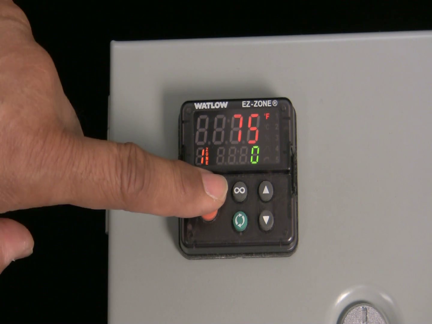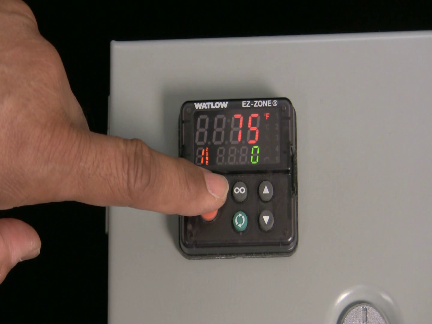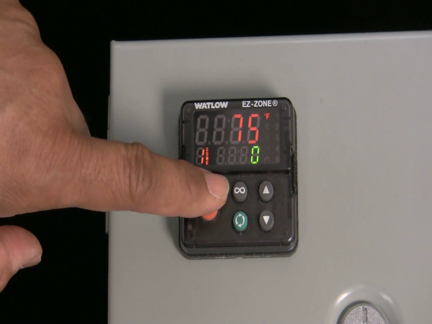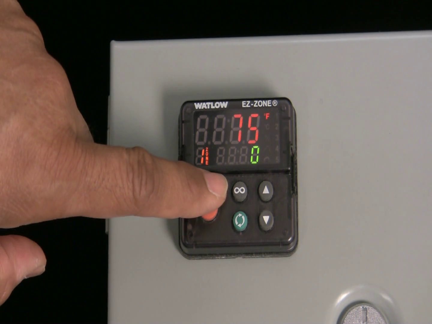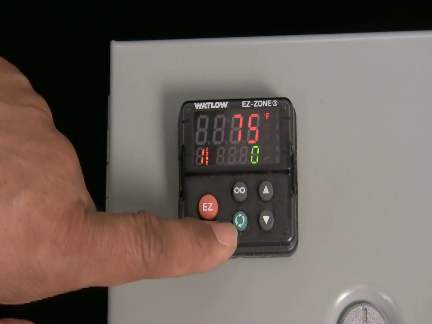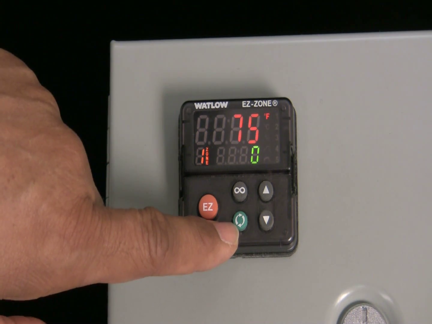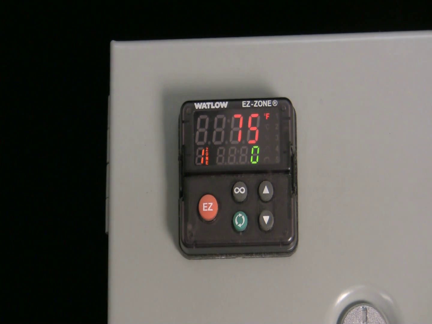The infinity key you press to back up one level, or press and hold for 2 seconds to return to the home page. Next, we have the advance key. You use this key to advance through parameters or prompts in your program.